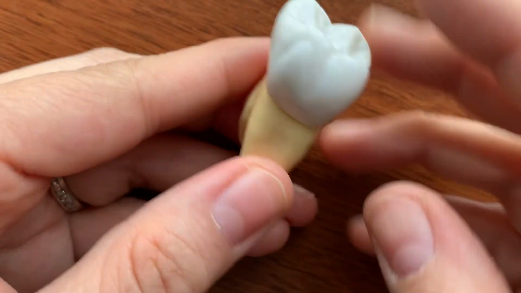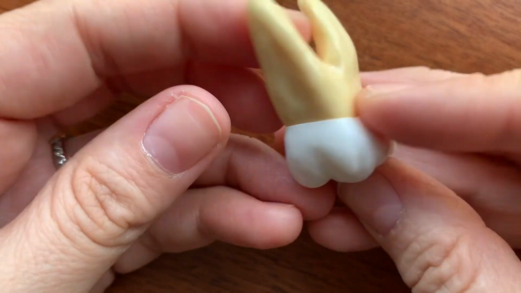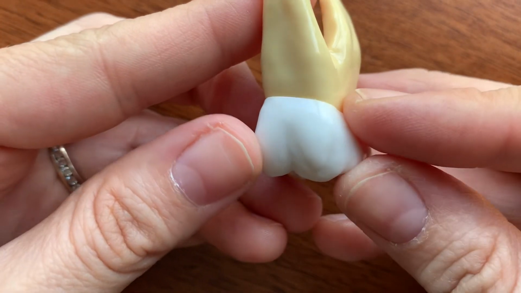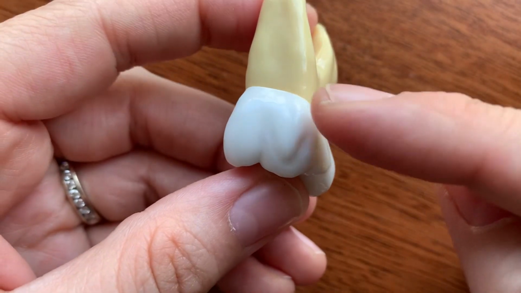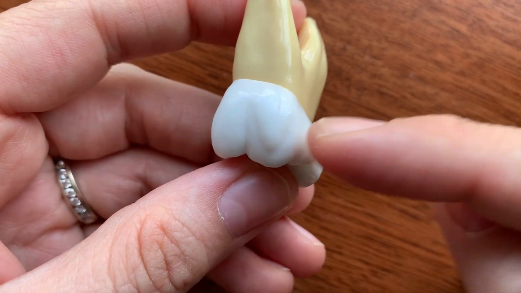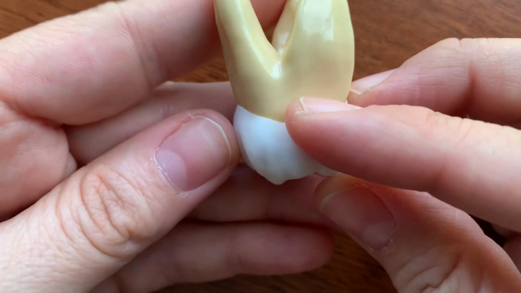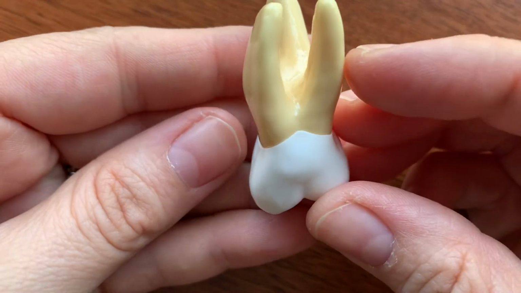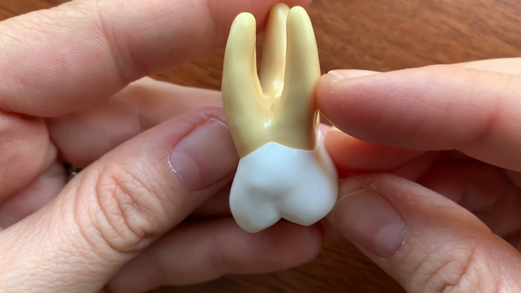If you notice a cusp of Carabelli and you're like, is that mesial, is that lingual? Always know that the cusp of Carabelli is going to be on the lingual aspect of the mesial lingual cusp of the first maxillary molar. Got it? Cool.